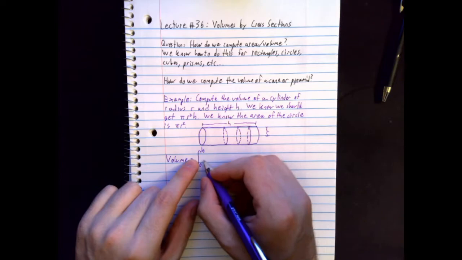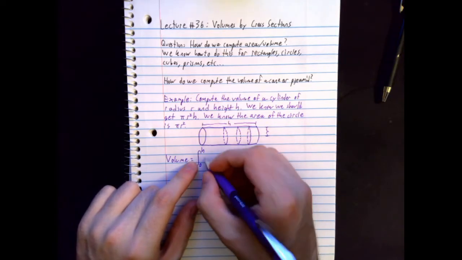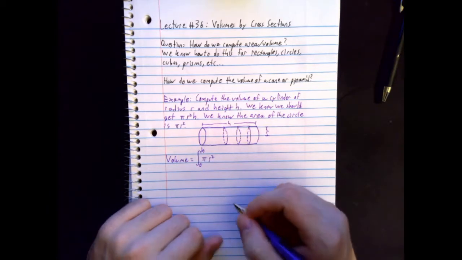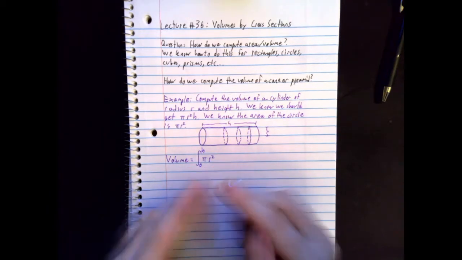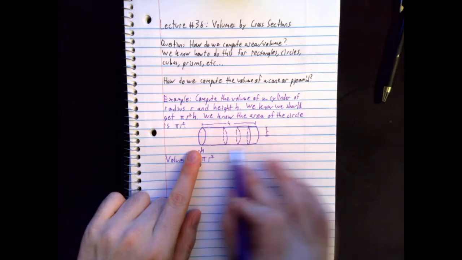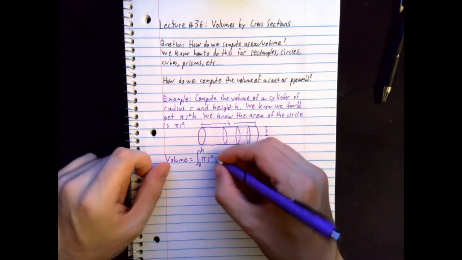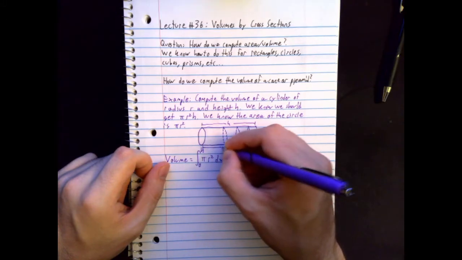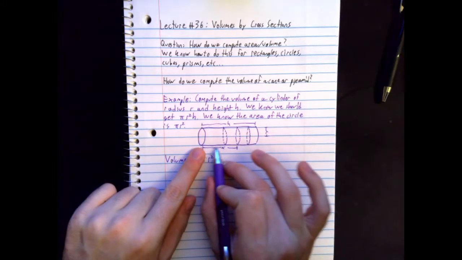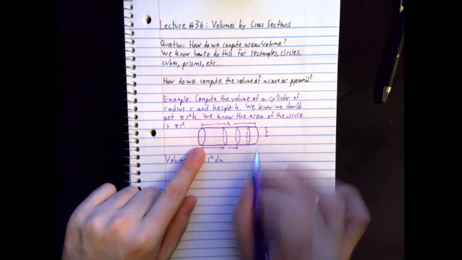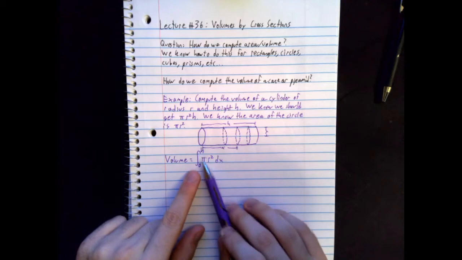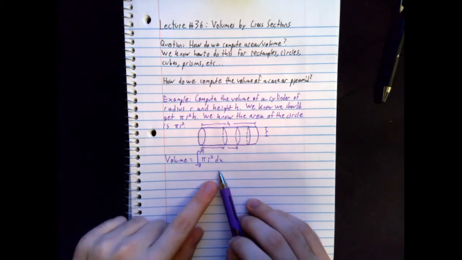Now I need to put in the area of a cross section, so pi r squared, and then I need to integrate with respect to some variable which is moving along this axis. So we'll just say x is, maybe I'm integrating from left to right, and x is moving along this whole cylinder. So this volume then is the integral from 0 to h of pi r squared dx.